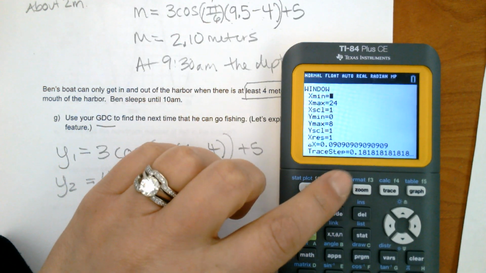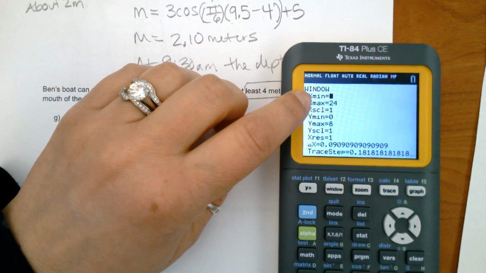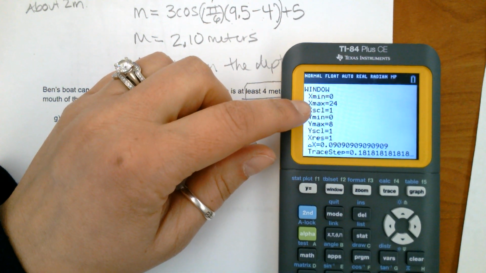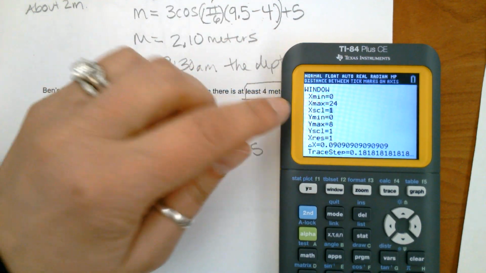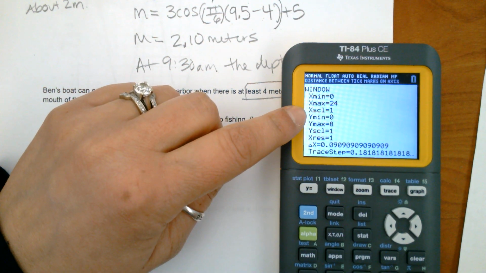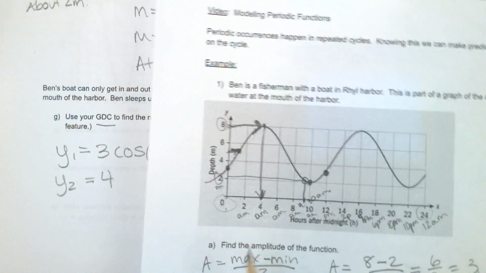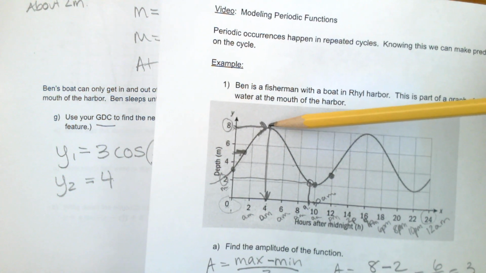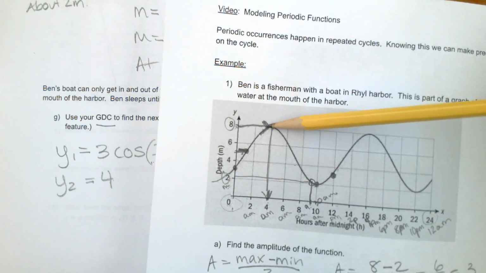So when you press this window key right here, it says X minimum. So we start at 0 hours and then we go to an X max of 24. So you can press 0 and then you just press enter, 24, press enter. Mine are already preset. I'm just going to go on a scale of 1. That just means I count by ones. Now let's look at our y-axis. So our y-axis also starts at 0. That's the minimum. And what's the maximum of the graph? It's 8. You could go to 9 if you want to, but it'll still show you the correct picture. So our minimum is 0 and our maximum is 8.